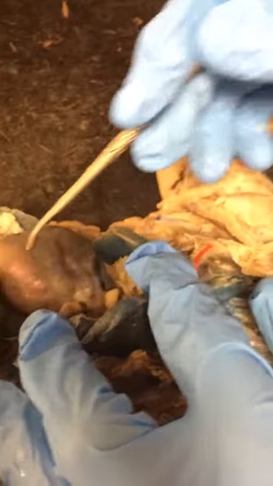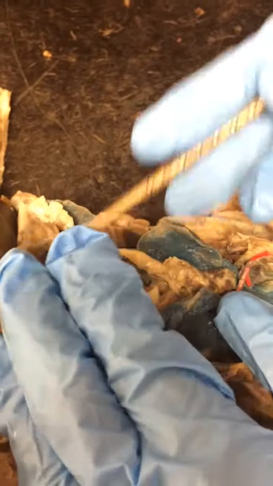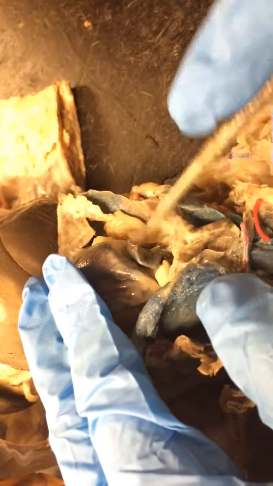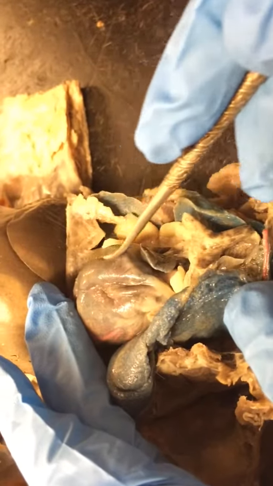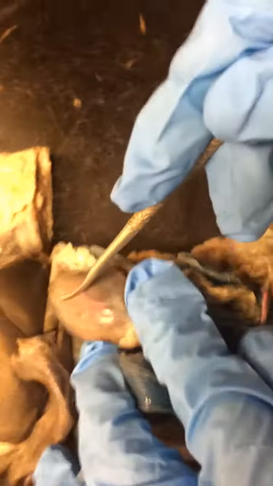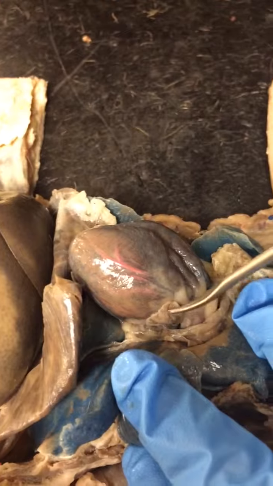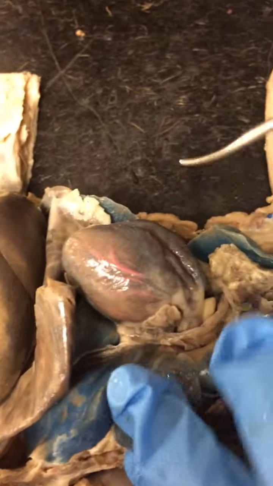Okay, so speaking of the heart, all right, if I can just kind of move this, right here, you have the right atrium. It's kind of sticking out. Below that, right ventricle, left ventricle, and then right back here, left atrium, okay?